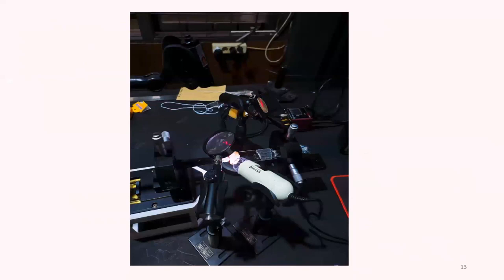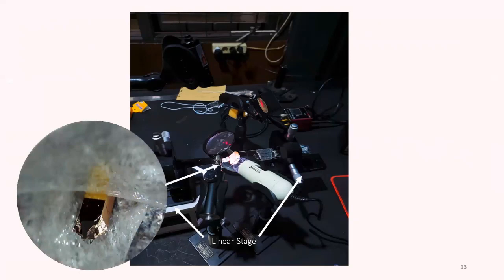Here is our experiment setup. First, we have our linear stage. It basically moves our cantilever and our sample in 3 different axes by turning the knob on the stage. Zoom in. We have our cantilever.